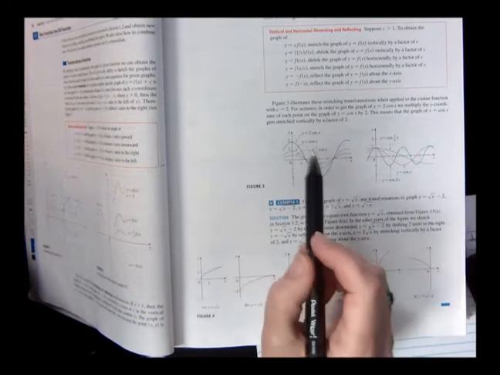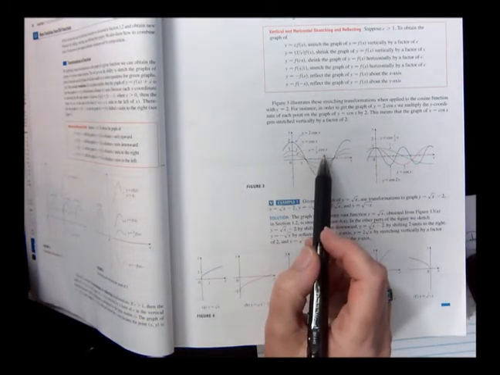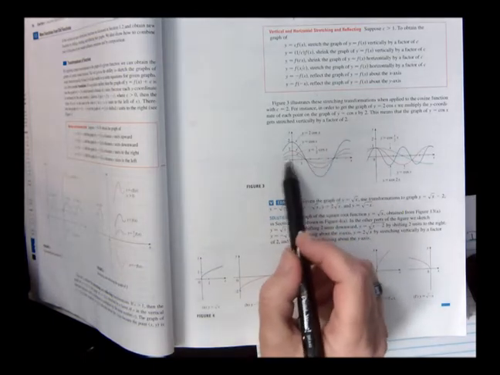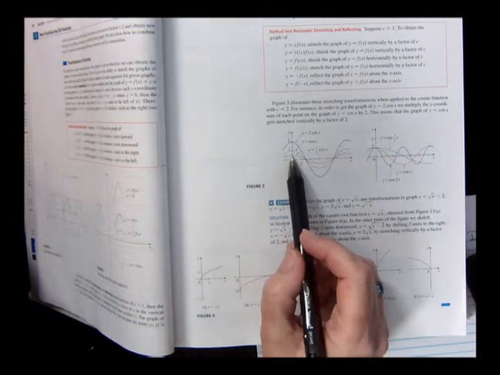Likewise, if I take 1/2 times the cosine value, it was going to 1, and now it only goes to 1/2.